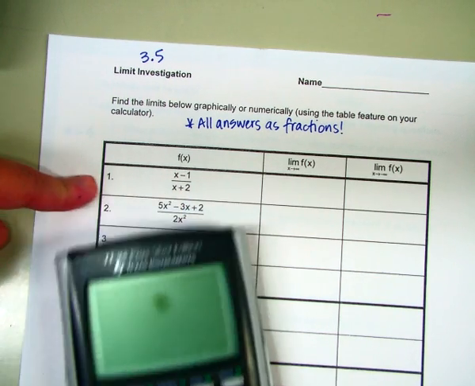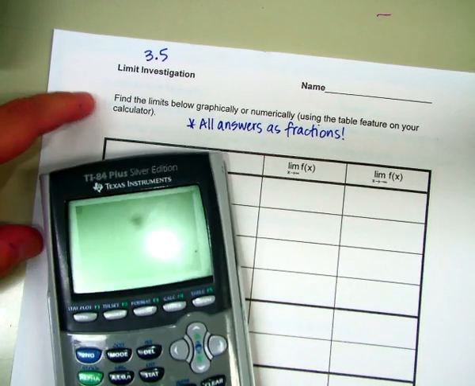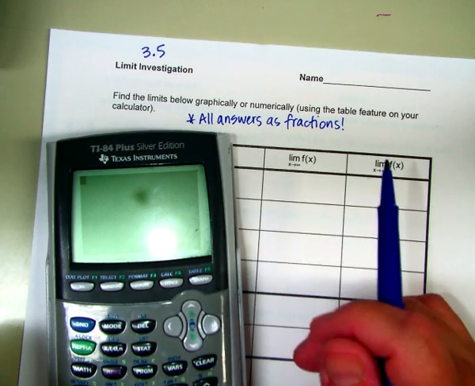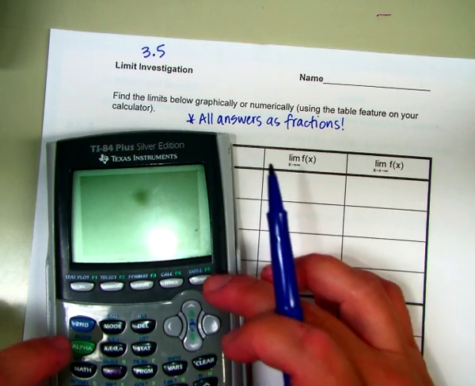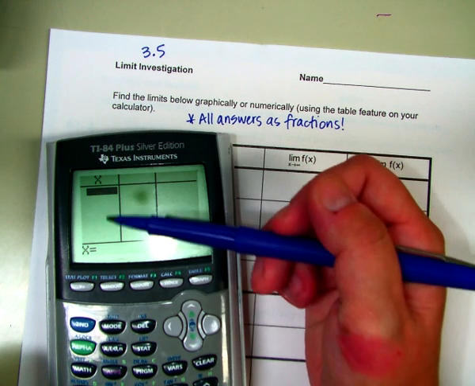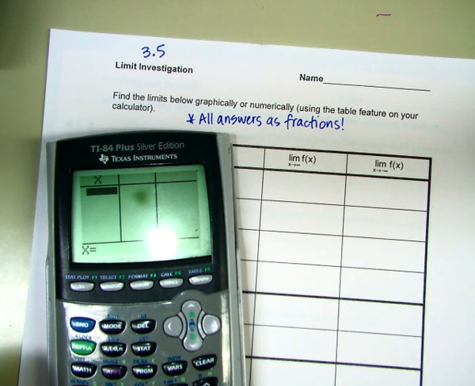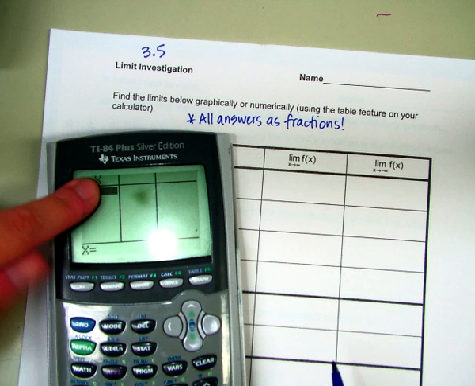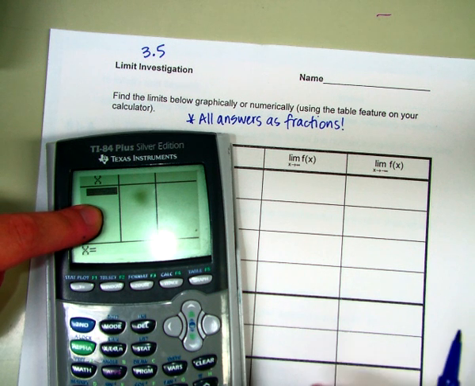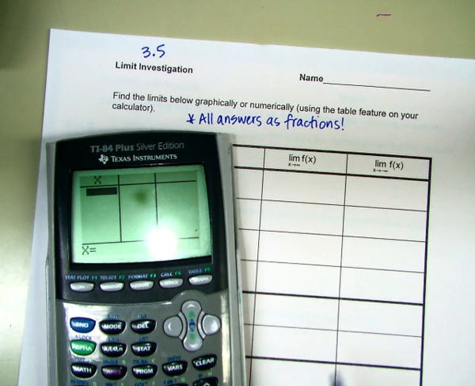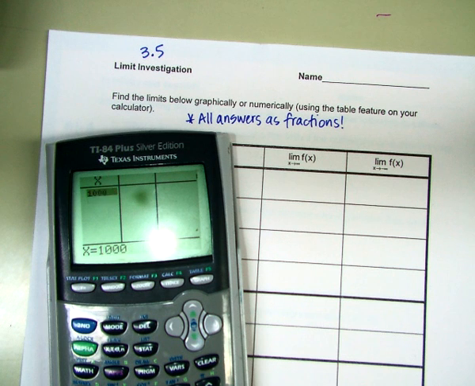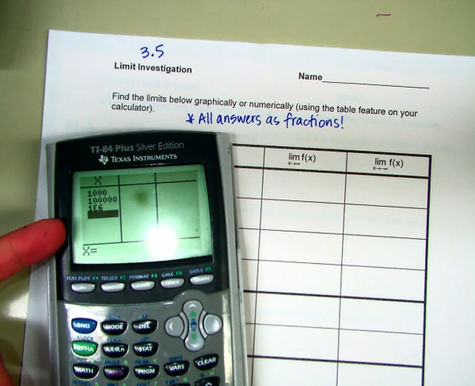Okay, I'll do the first one with you. You can leave these settings this way the entire time. You're going to go into your table and make sure that the x values you put in are getting larger and larger and larger. So for the first column, I'm going to type in 3 values that are going to help us approach infinity. What could we pick here? Let's take 1,000. Let's take 100,000, and then let's take 1,000,000, just for good measure. As long as they're getting huge, that's all we needed to do.